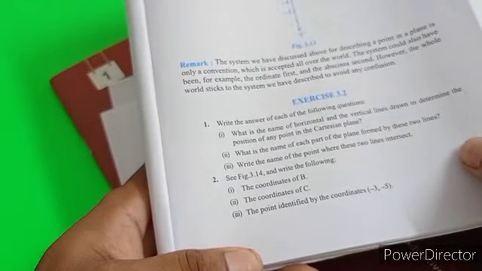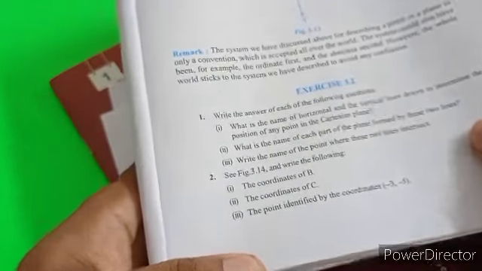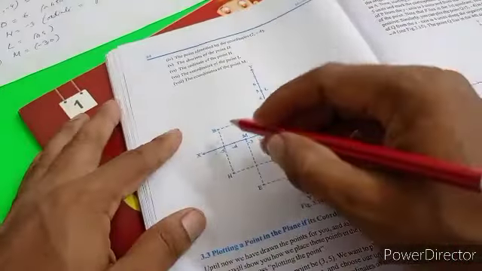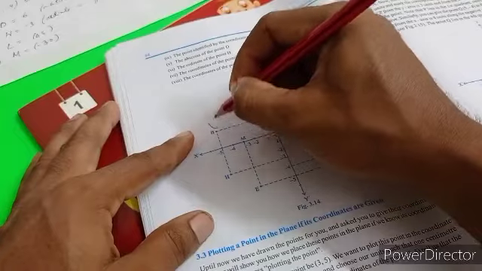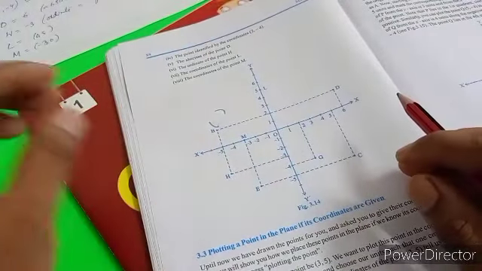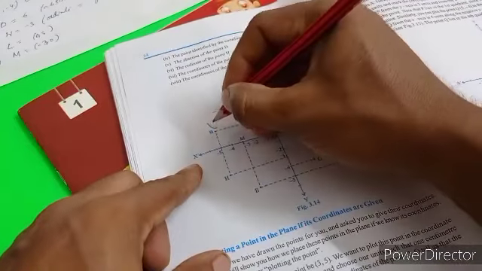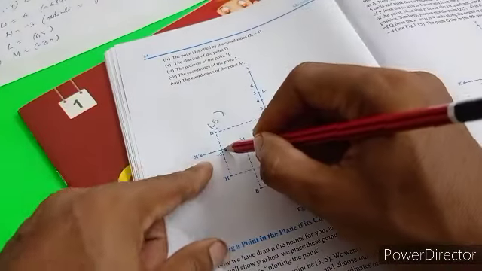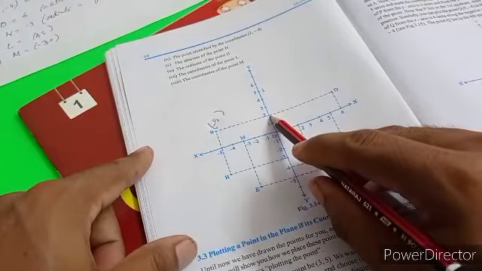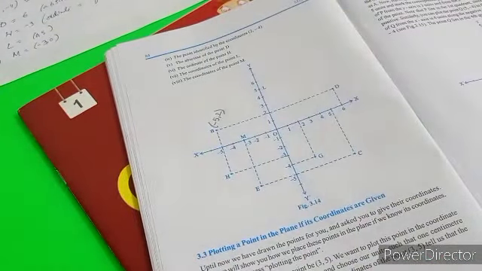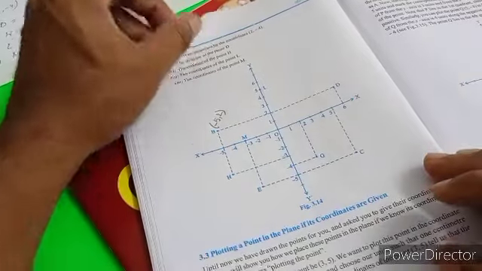Now let us move to question number 2. See the figure 3.14 and write the following. The coordinates of B. One figure is there. We need to write all the locations. Coordinates of B. Okay, let me take coordinates like this. What I said, we will write the x value first. What is the x value here? -5. This is -5. And then we will write the y value on that part, that is 2. I hope you have understood. Next, Roman number 2.